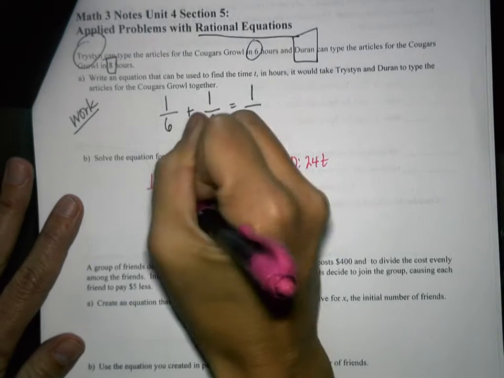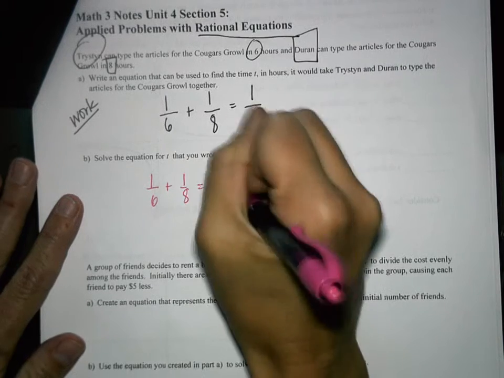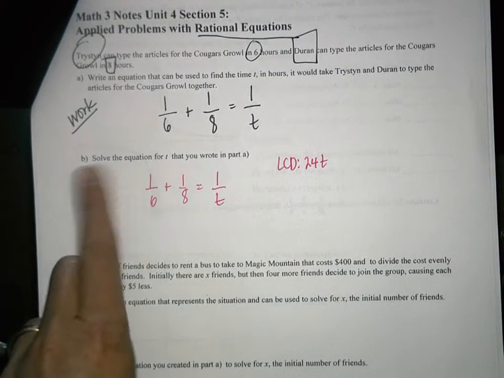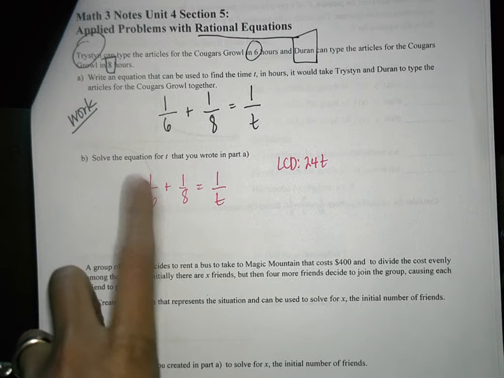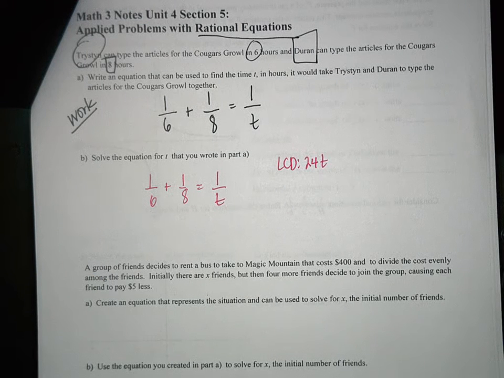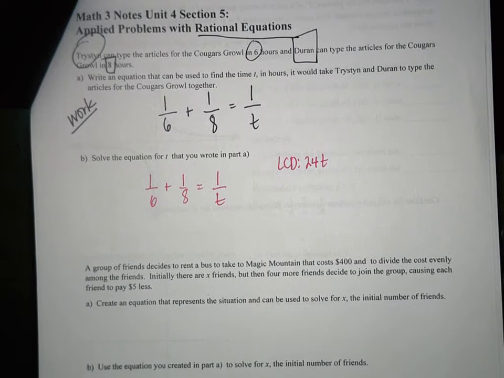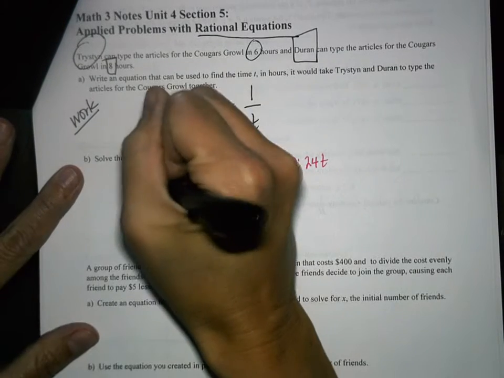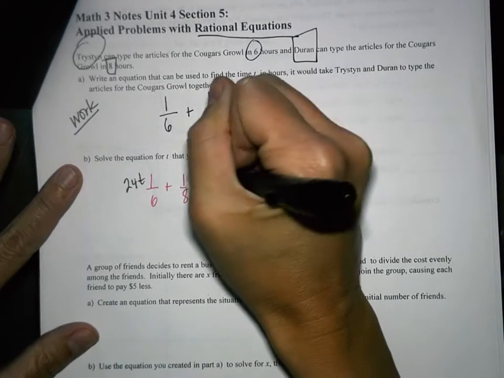So I have 1 over 6 plus 1 over 8 equals 1 over t. If you had 3 people working together, you would have 3 fractions on this side. And then it's always 1 over your job, 1 over the time it'll take for the completed job. So, what am I going to do? Good, multiply the LCD to every term.